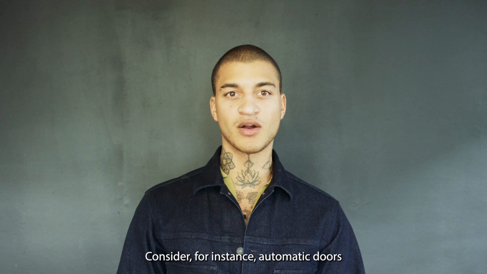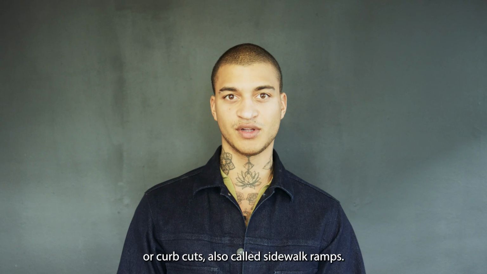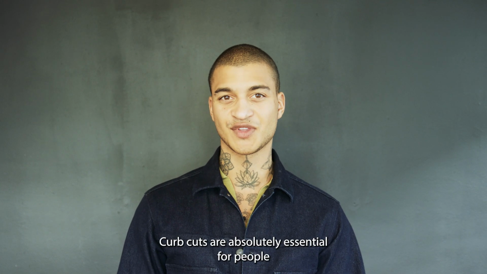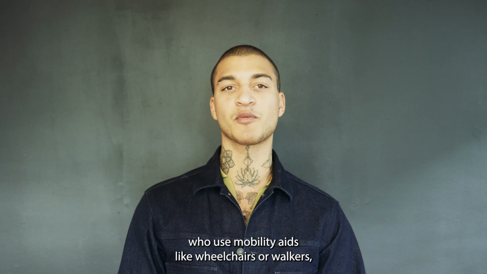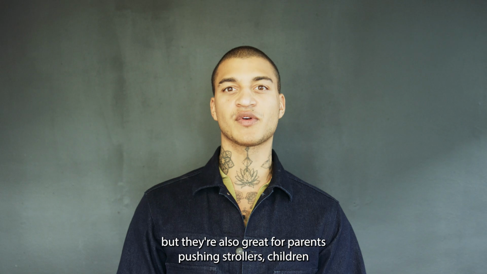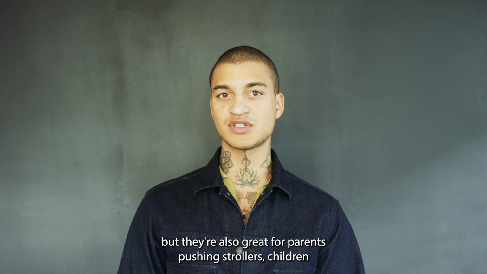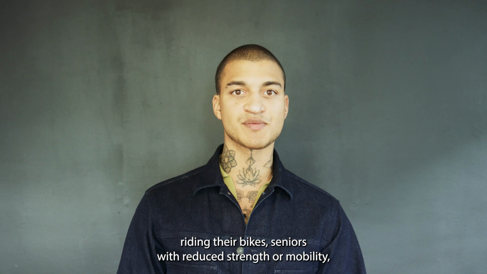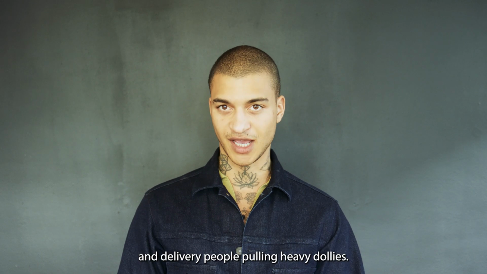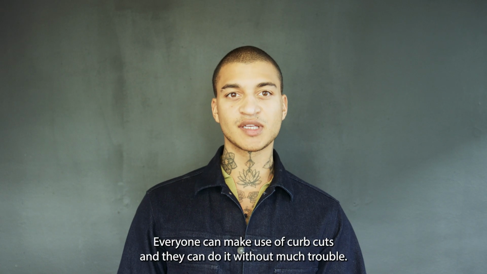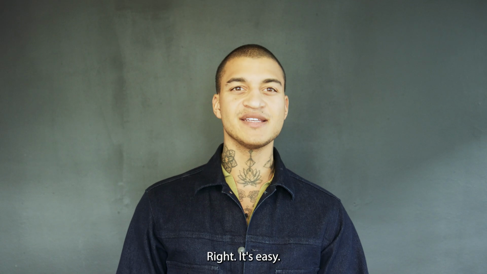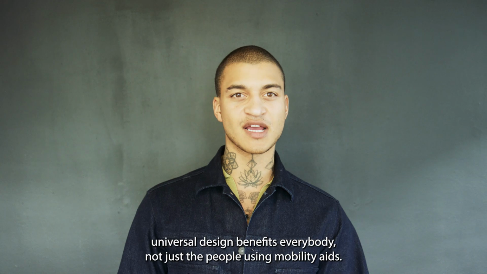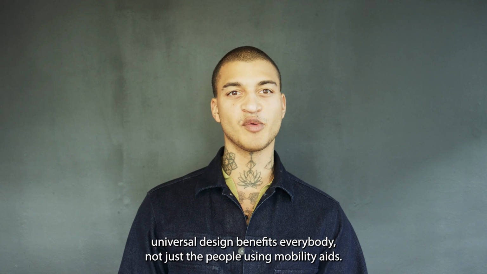Consider, for instance, automatic doors or curb cuts, also called sidewalk ramps. Curb cuts are absolutely essential for people who use mobility aids like wheelchairs or walkers. But they're also great for parents pushing strollers, children riding their bikes, seniors with reduced strength or mobility, and delivery people pulling heavy dollies. Everyone can make use of curb cuts, and they can do it without much trouble, right? It's easy. So at the end of the day, universal design benefits everybody, not just the people using mobility aids.